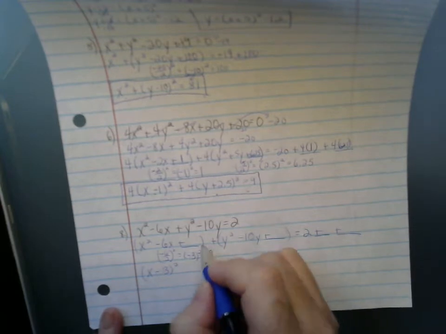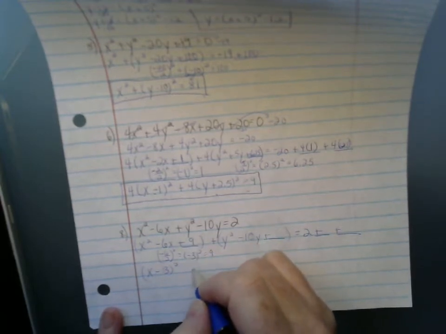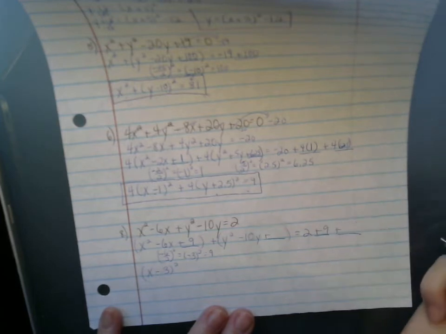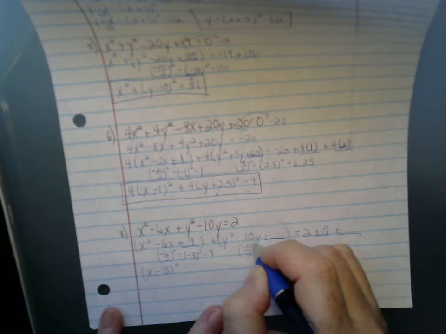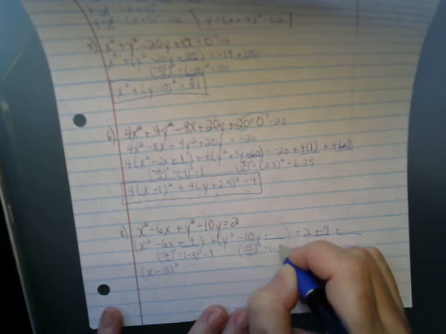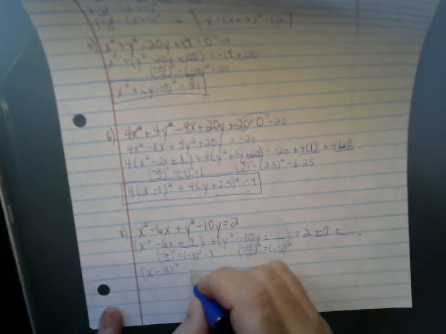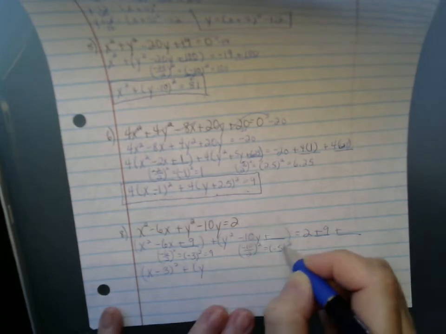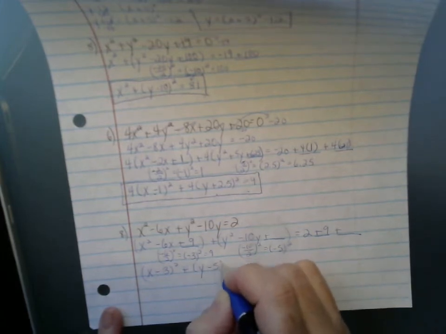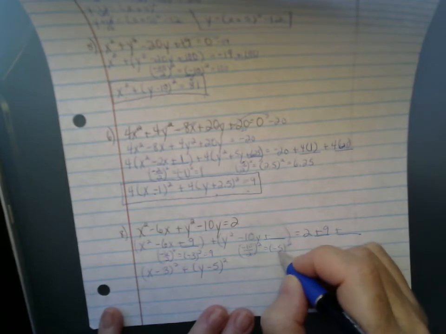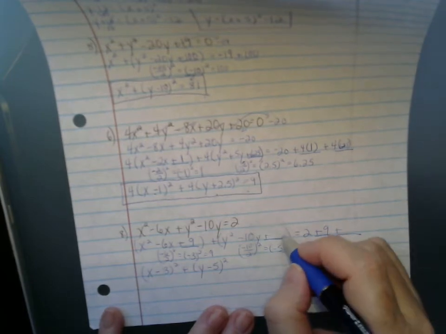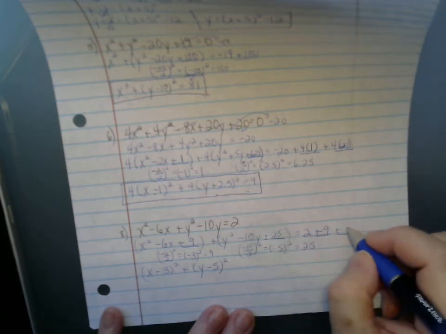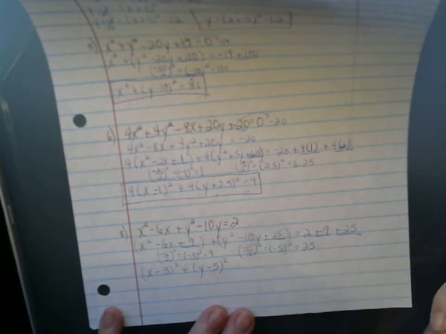Negative 3 squared is 9. Negative 3 times negative 3. So I add 9 over here. This negative 10 over 2 squared is negative 5 squared. That goes down here. So y minus 5 squared. And negative 5 squared equals 25. Negative 5 times negative 5. So that's 25, and that's 25.